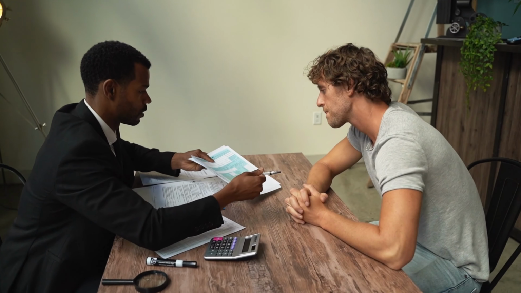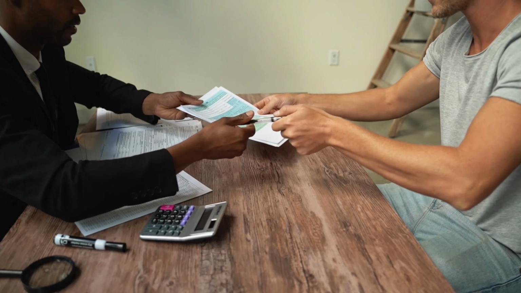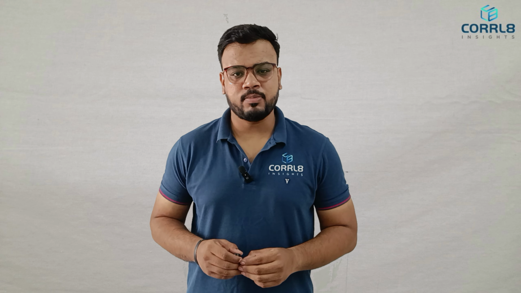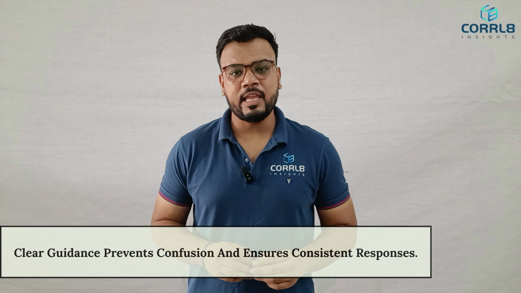When using 7-point or 10-point Likert scales, you don't always need to show every single point to the respondents. The interviewer must explain each scale point clearly so the respondent understands the difference. This is especially important in 7-point or 10-point Likert scales, where preference shifts gradually. For a 5-point scale, all the options are shown and explained, but in longer scales, proper guidance avoids confusion and keeps the responses consistent.